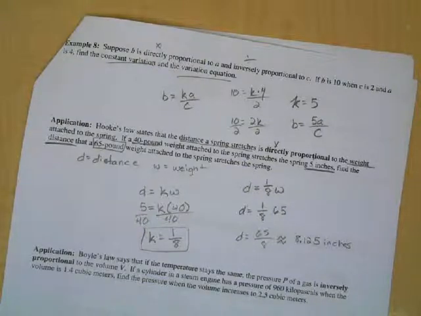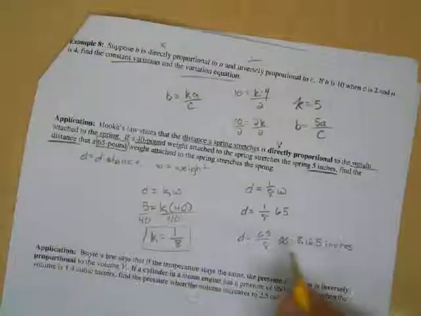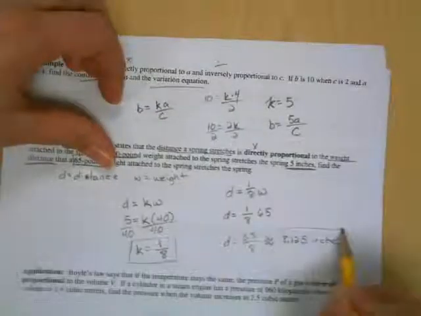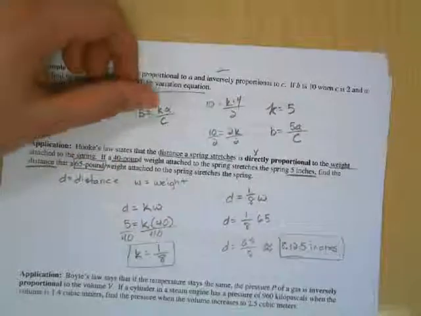So at the very end, then I can get a decimal and round. So, let's look at another one.